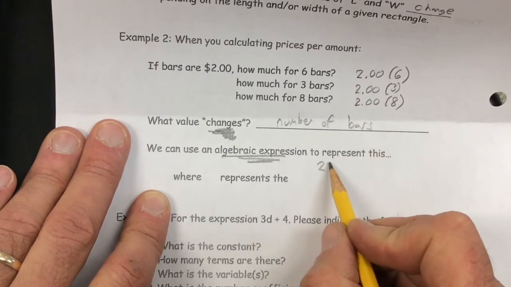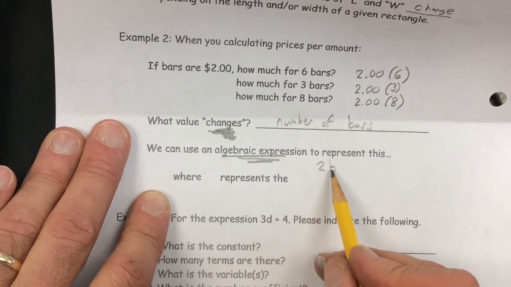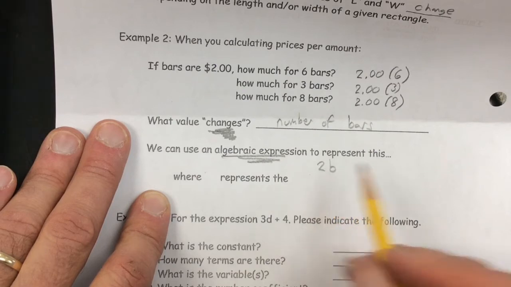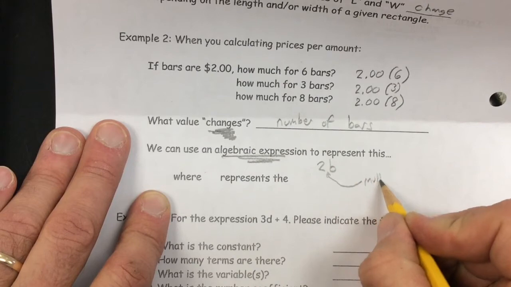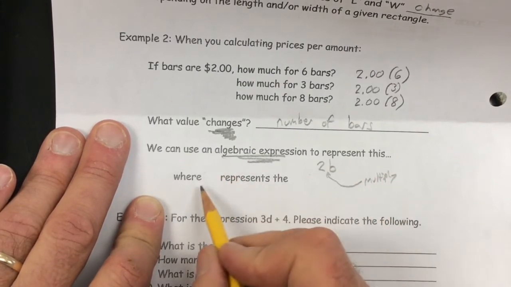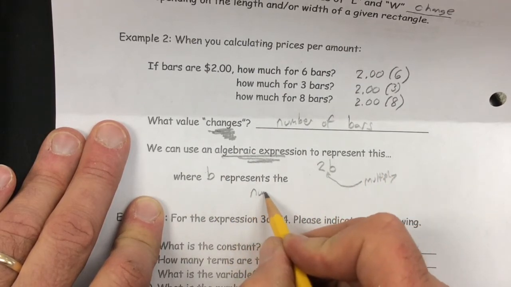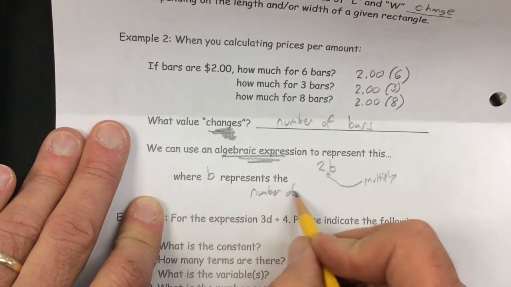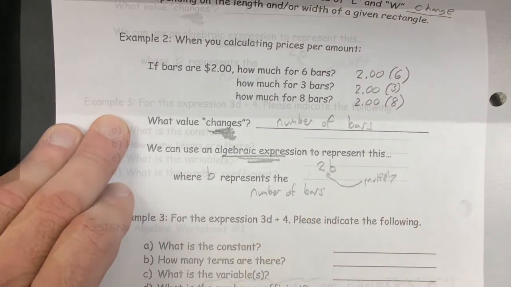I'm going to use B, B for number of bars. When you put a variable next to a number, and there's nothing in between, it means to multiply. So in other words, B represents the number of bars in the problem.